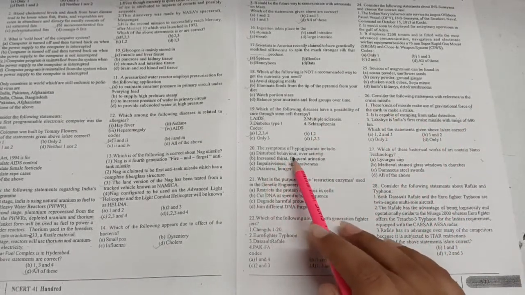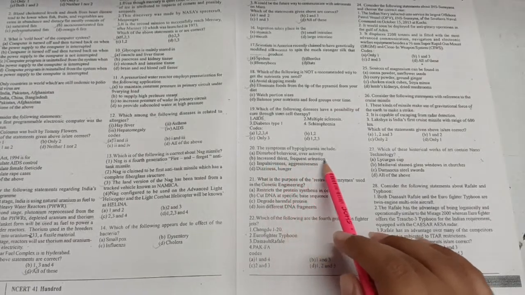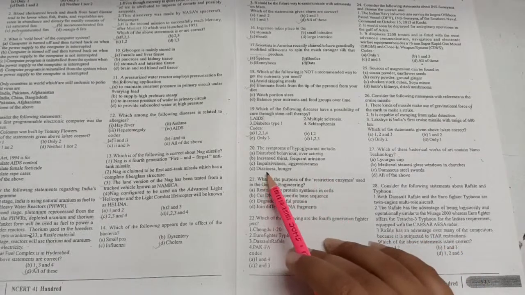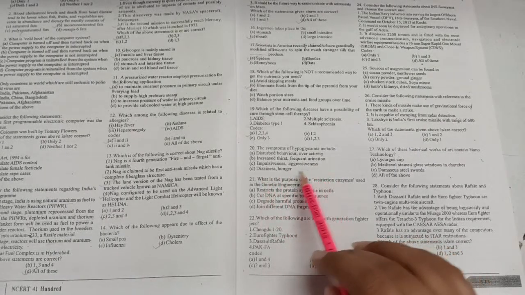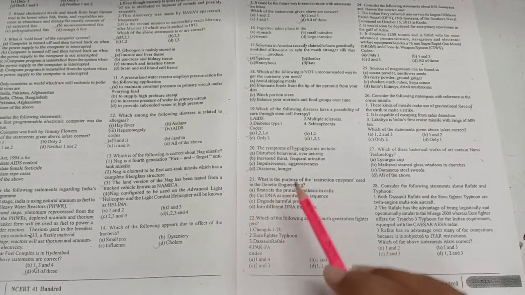The symptoms of hypoglycemia include disrupted behavior, overactivity, increased thirst, frequent urination, impulsiveness, aggressiveness, dizziness, hunger. इसका आंसर है ऑप्शन डी dizziness, hunger.